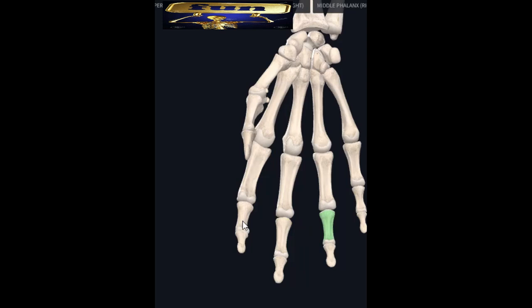And the one below your middle phalanx, coming from the distal, are your proximal phalanx. And the one after that are your metacarpals. And all of these right here are your carpals.